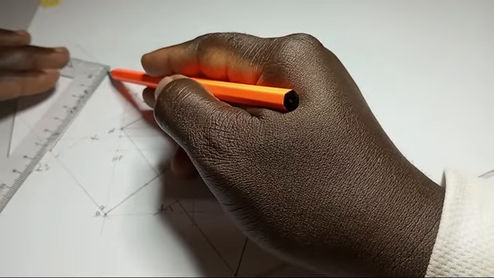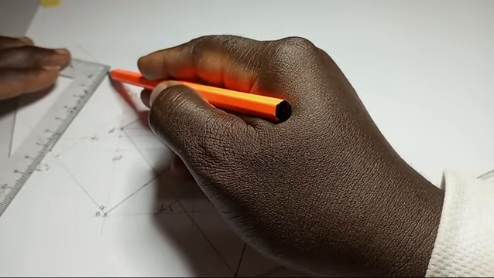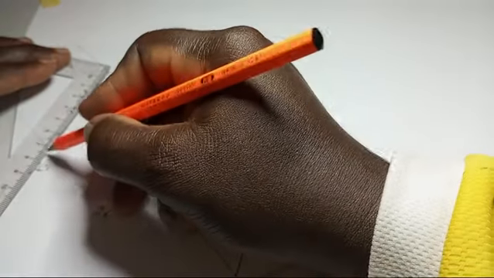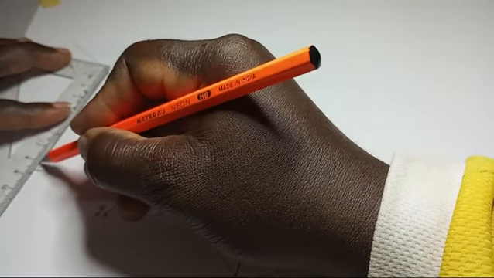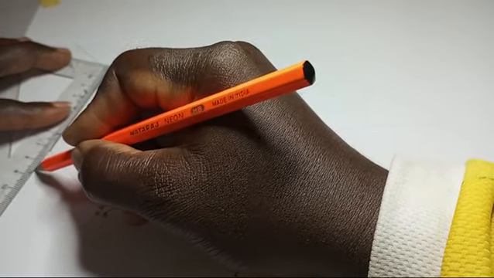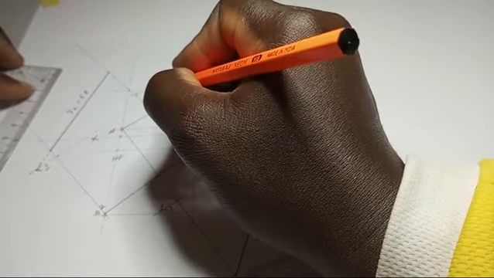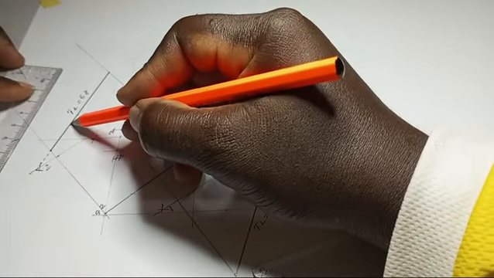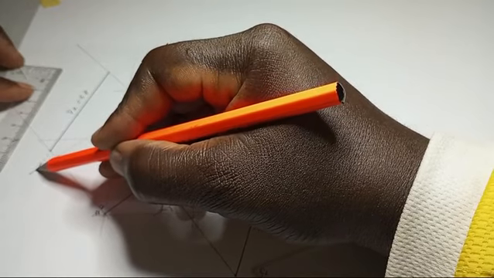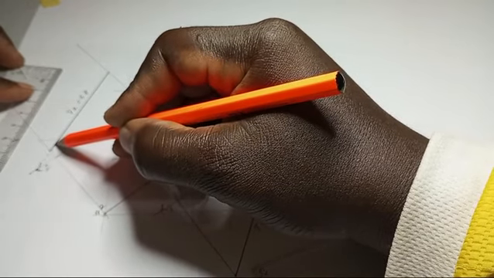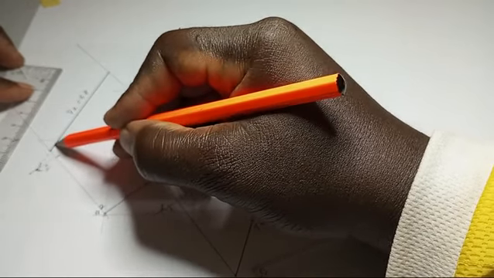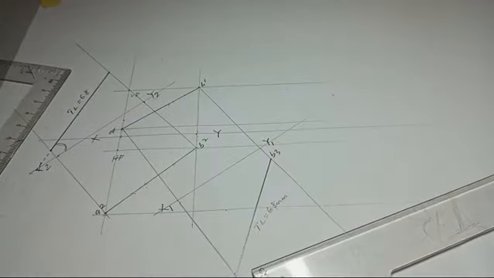Then you extend the true length until it crosses the x2, y2 line with dashed lines like this. Yeah, it has crossed it here. This is the x2 y2 line, and this is the true length. You extend it until it crosses that line, and you measure the angle that it will form. This angle is the theta we are talking about.